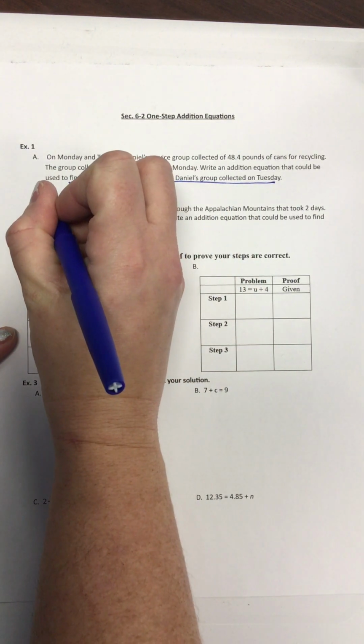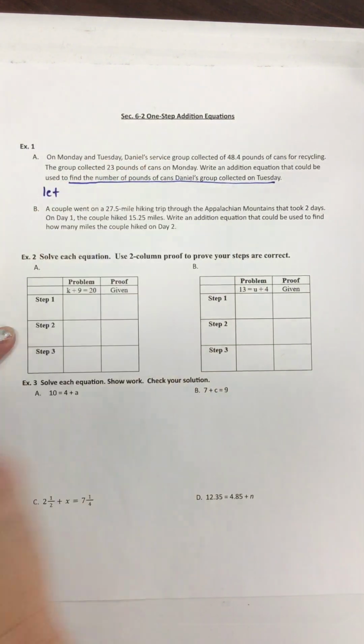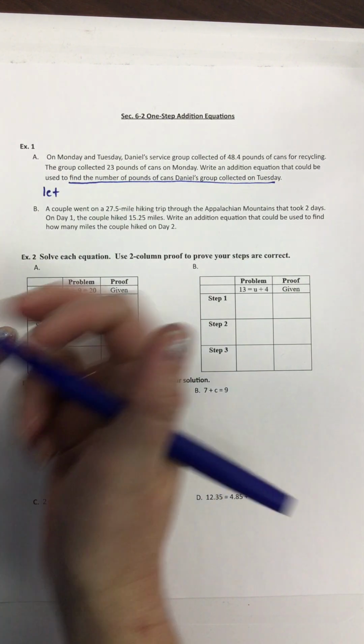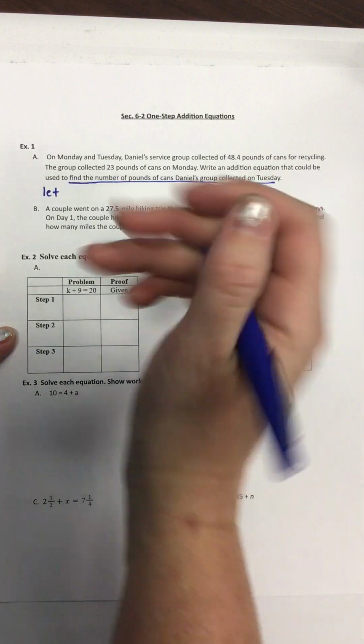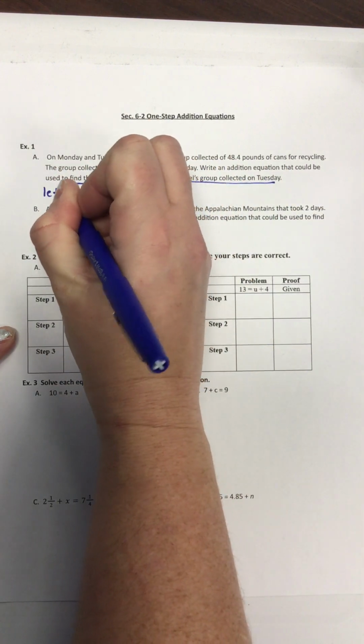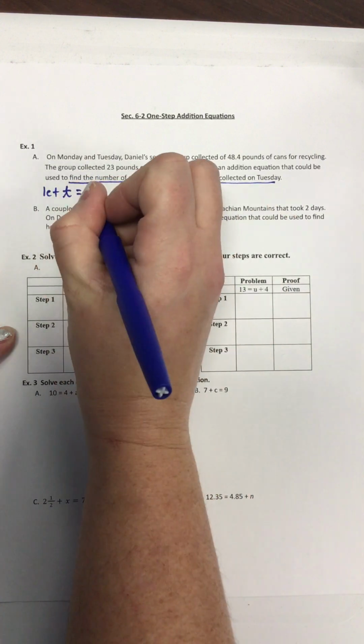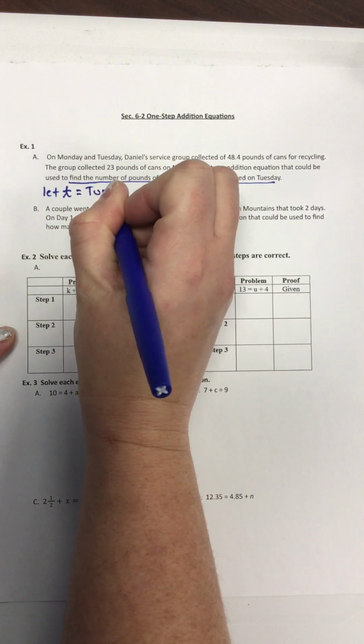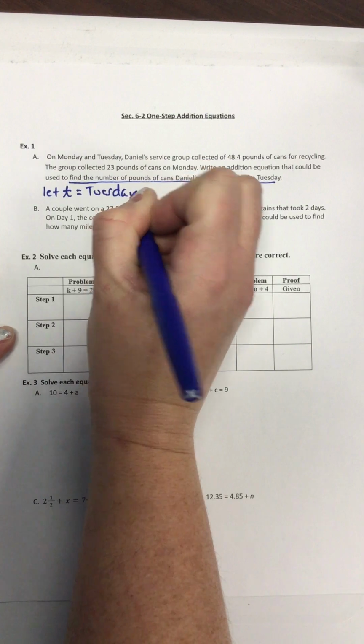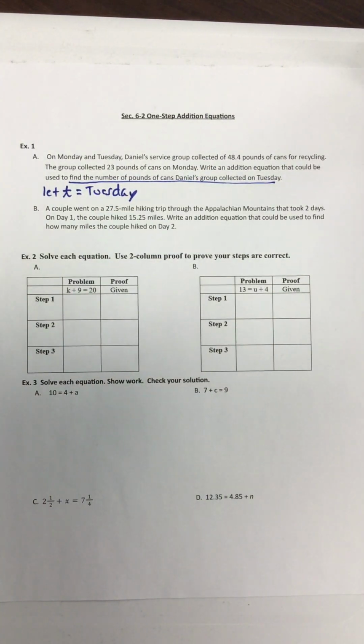The variable doesn't really make a difference, but it's good to have one that makes sense for the situation. It's how much they collected on Tuesday, so I'm going to use a cursive T so it doesn't look like a plus sign, and I'll write Tuesday beside it, because that represents how much they collected on Tuesday. Then I can start writing the equation.